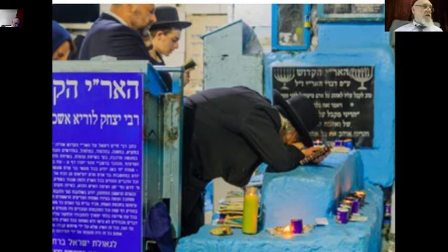So, the regular Shabbos, the Saturday night in Israel, anybody can go to Tzfat. And in the morning, there is no doubt prayers are very, very important, and we need them very much for this time.